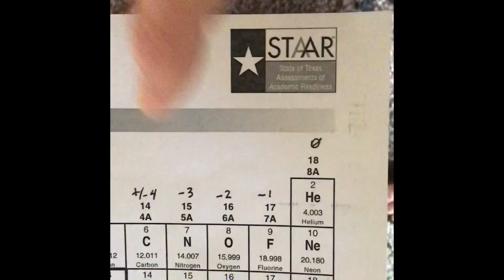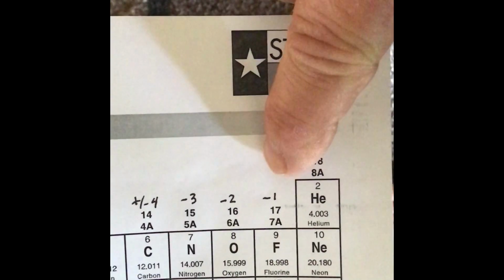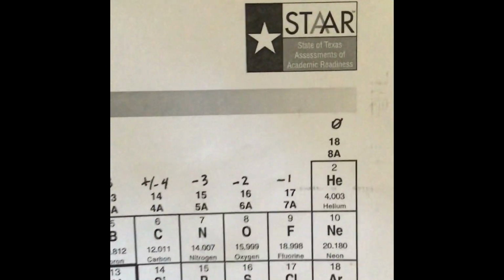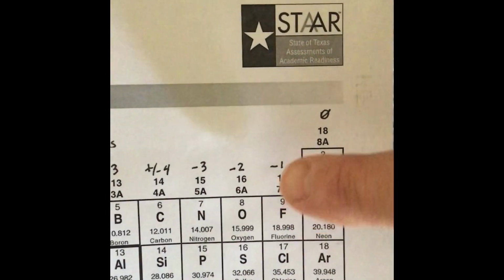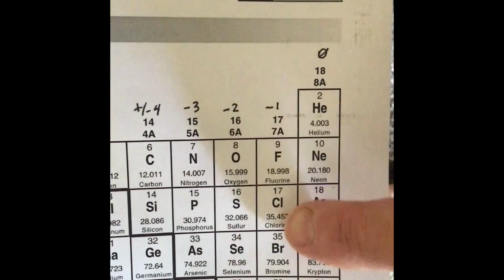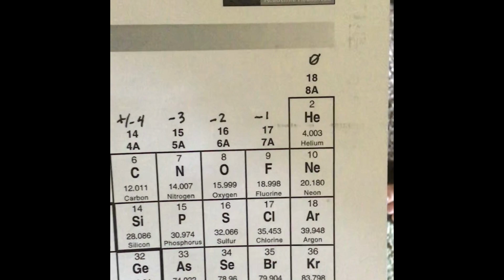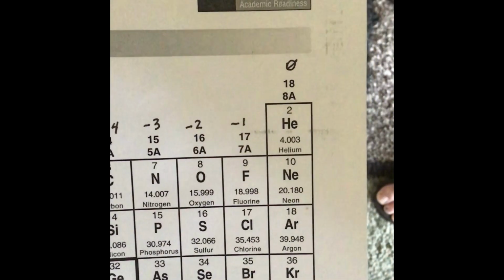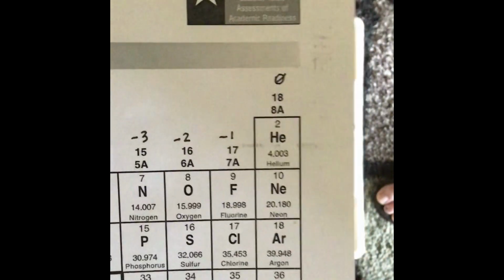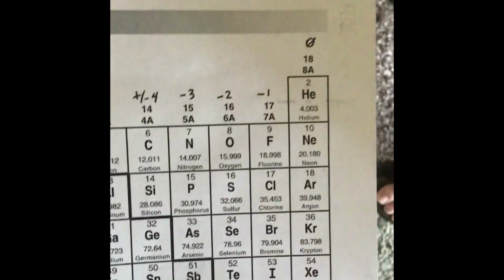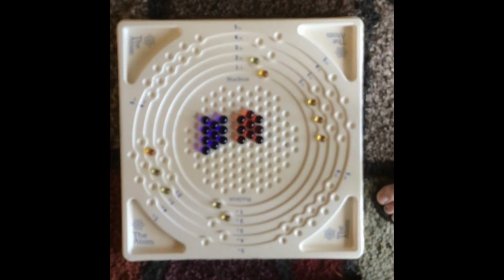That's why we are going to write -1 above group 17. Because every element in group 17 or 7A, fluorine, chlorine, bromine, iodine, they're all going to have 7 valence electrons. They're all going to want to gain 1 electron to form a -1 ion. Awesome, isn't that? Okay, let's look at something else.